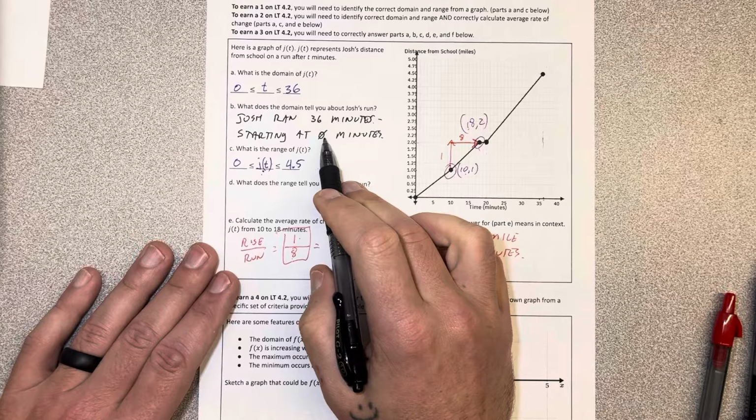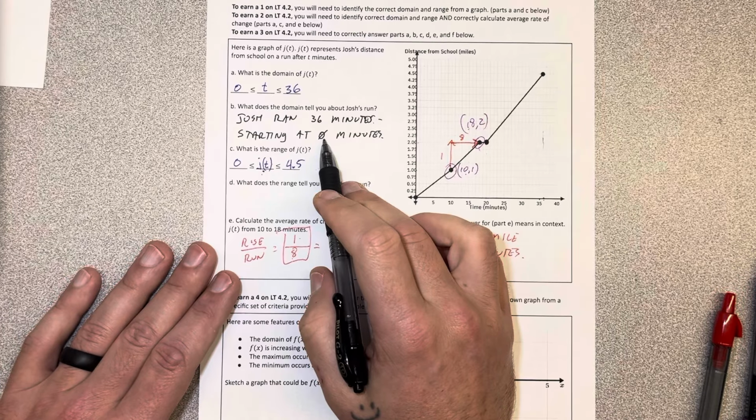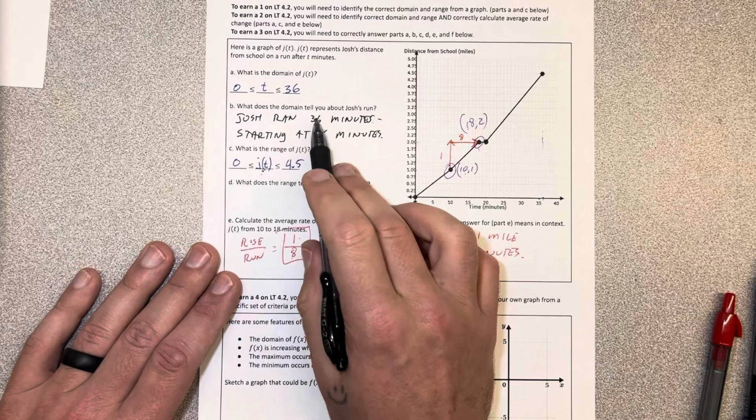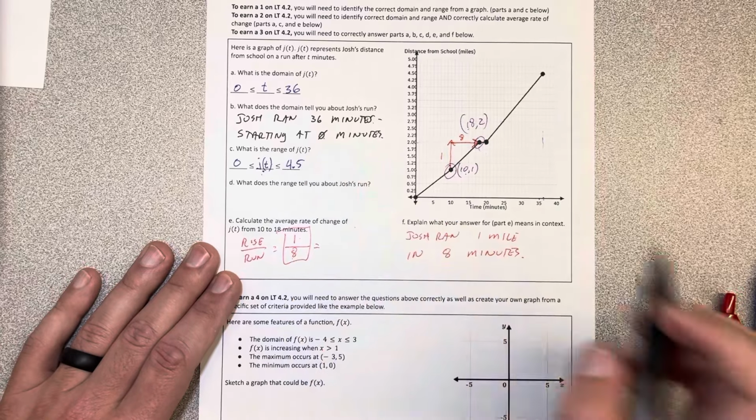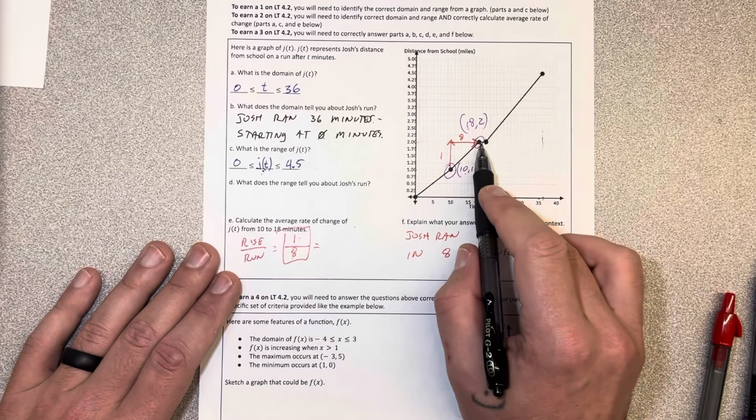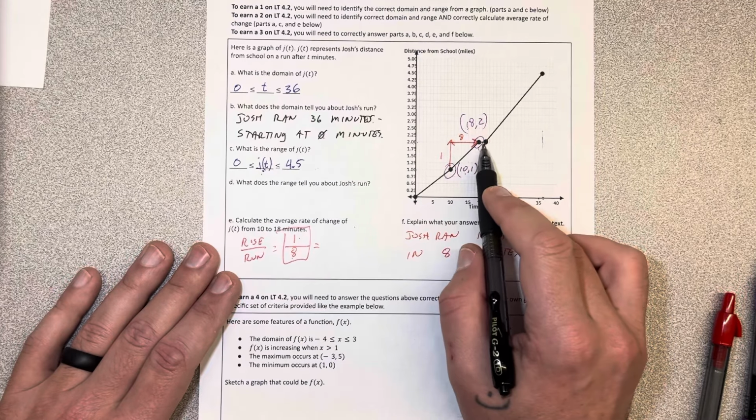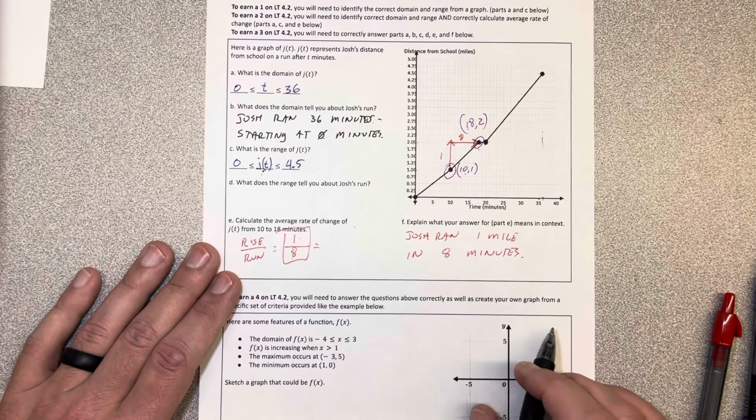There was a time when he was running 1 and 2 and 3 and 4 and 18.3 and whatever. Every number between 0 and 36, there was a time when Josh was running. Or in this case, he was on a run, but it looks like he stopped to tie his shoe or something. That's what the flat part of the graph indicates.